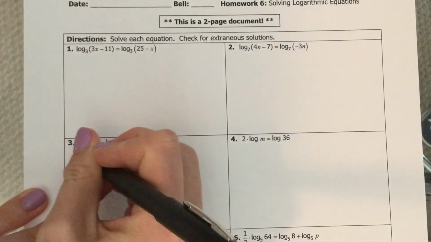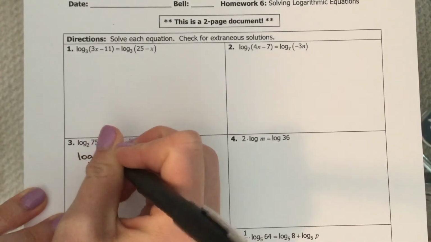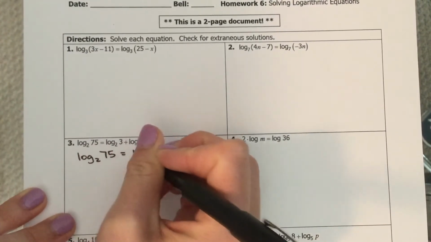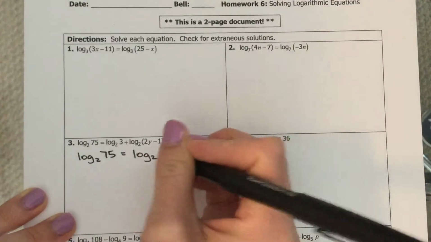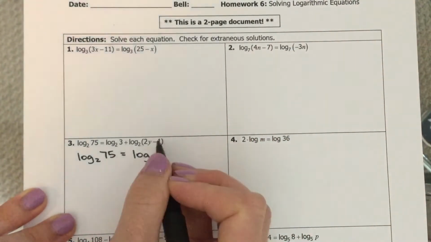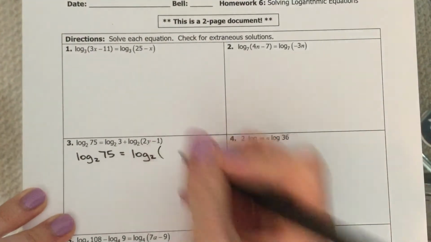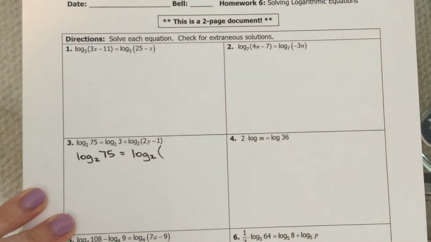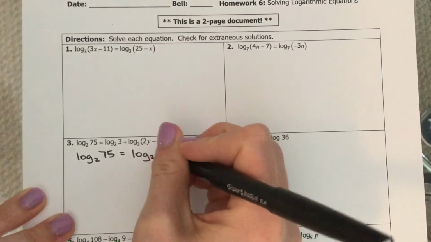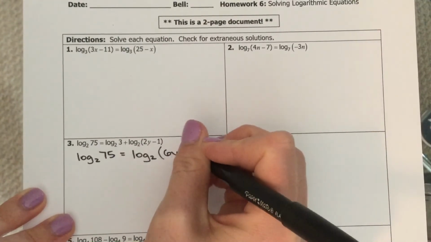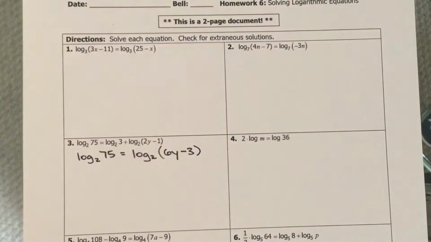Left-hand side, no change needs to be made there. The right-hand side, you're going to multiply those things together. So you're going to multiply 3 times 2y minus 1, which means you're going to FOIL, I'm sorry, not FOIL really, but distribute that 3. So 3 times 2y, and then 3 times negative 1. That's the product property. If you've got two separate logs with addition in the middle, you combine them into a single log, and you multiply those insides together. So that's step 1.